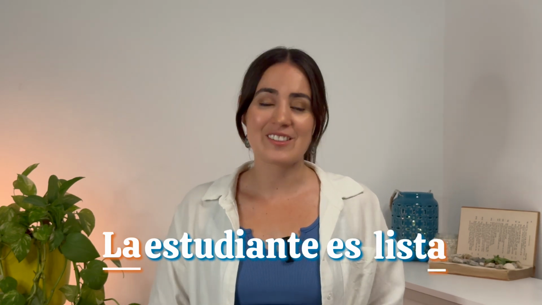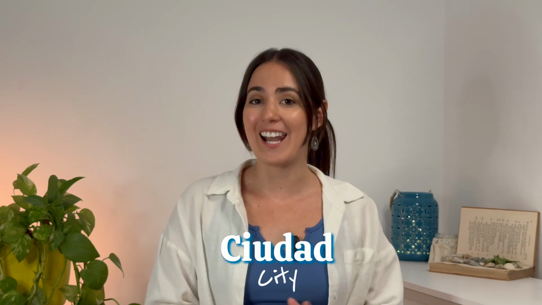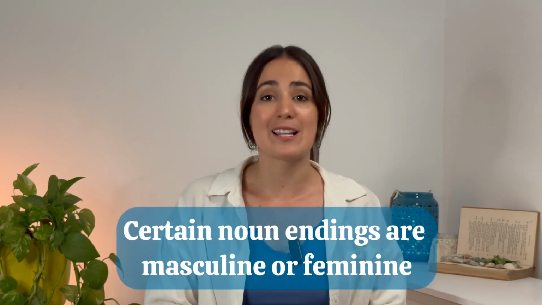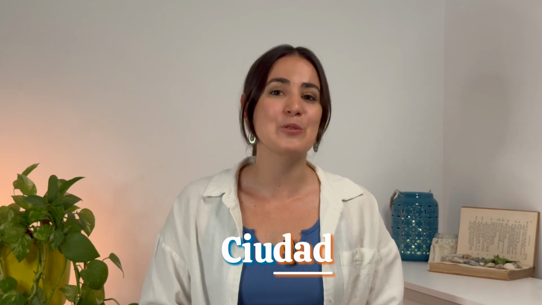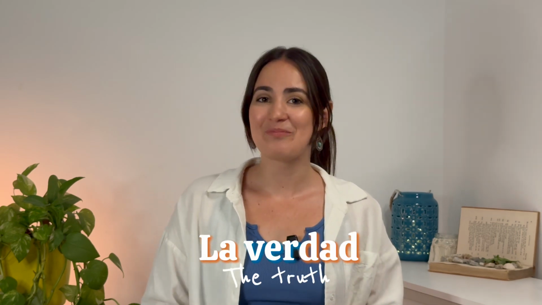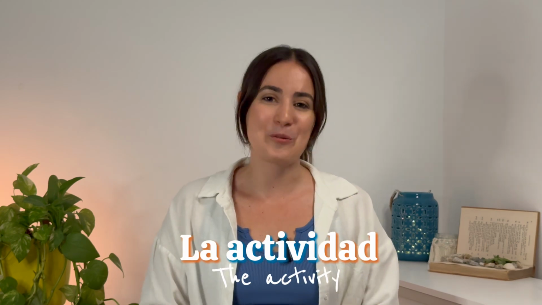But what about nouns that are not gender flexible and can only take la or el? How do we know? For example, ciudad, city. How do you know if it's el or la? Well, there are certain noun endings that belong to masculine or feminine. In this case, ciudad ends in -dad, as do la universidad, la verdad, la actividad, and so on.